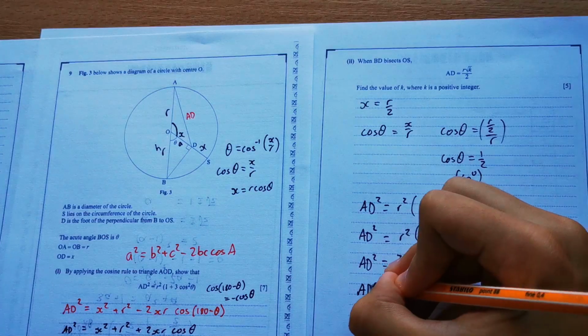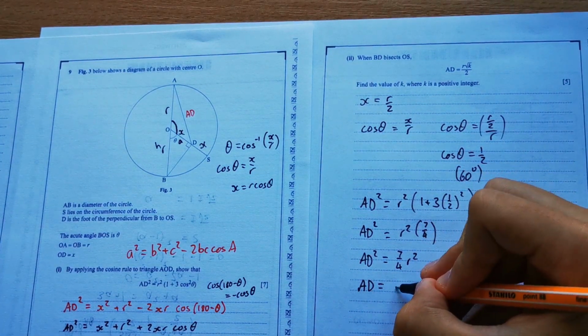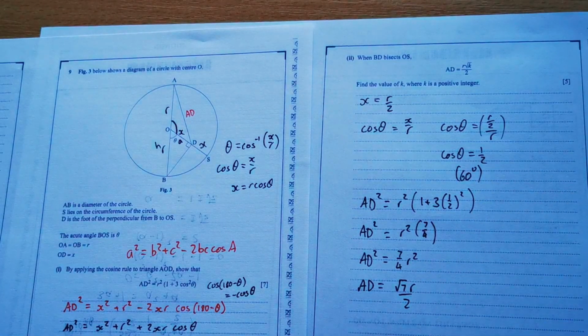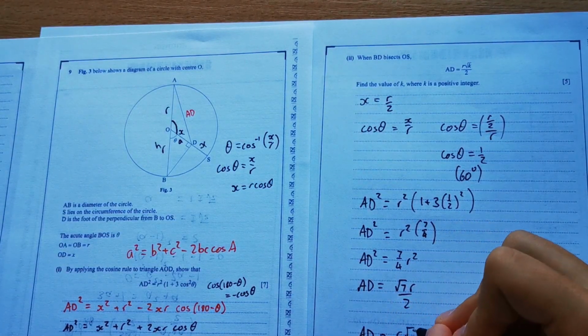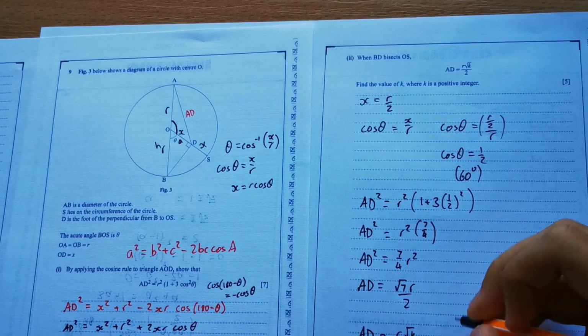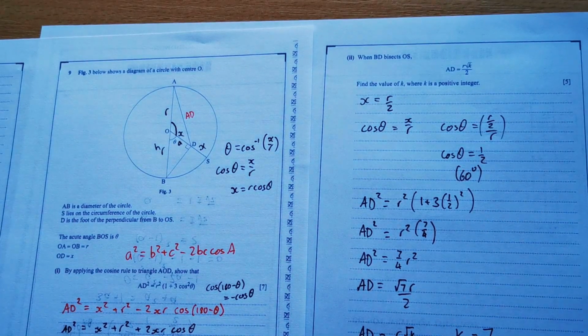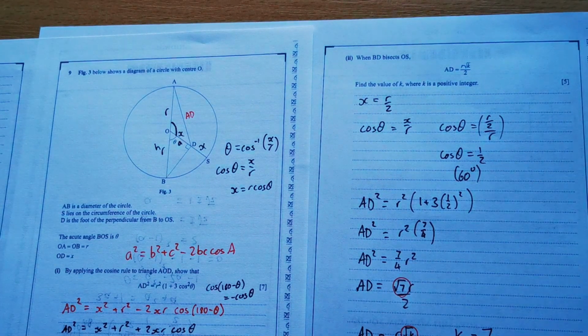AD, if we square root both sides, AD is equal to root 7 r over 2. And then we know that AD equals r root k over 2. If we compare both of those, k is equal to 7.